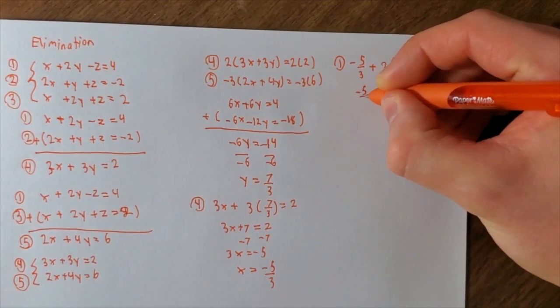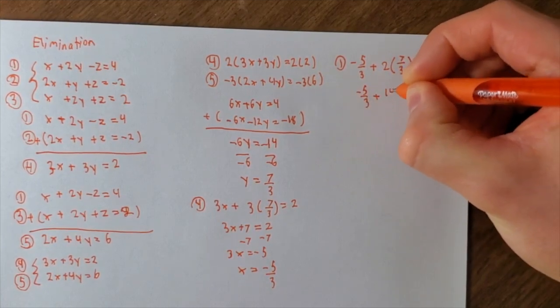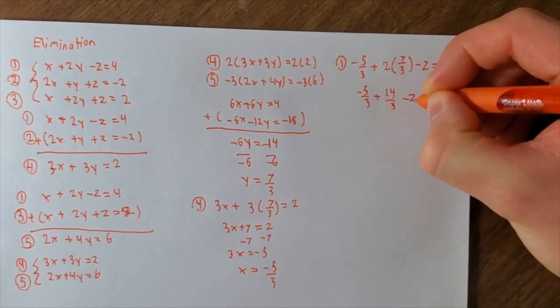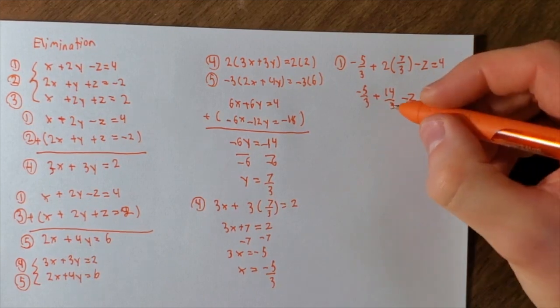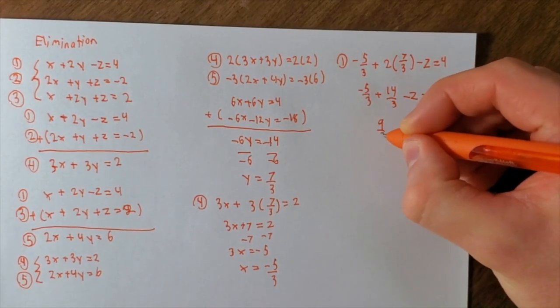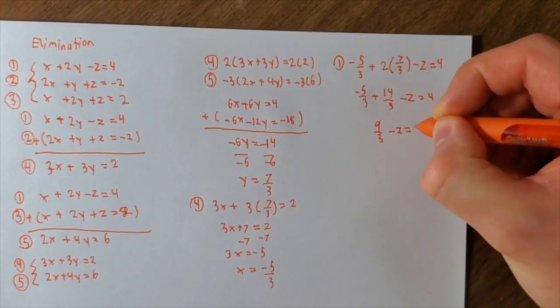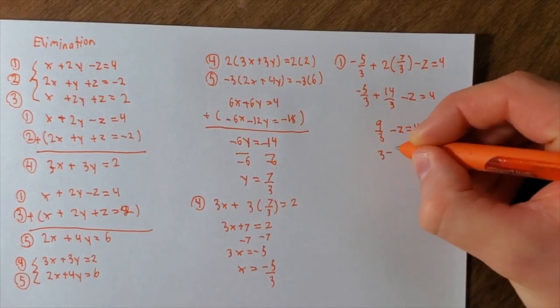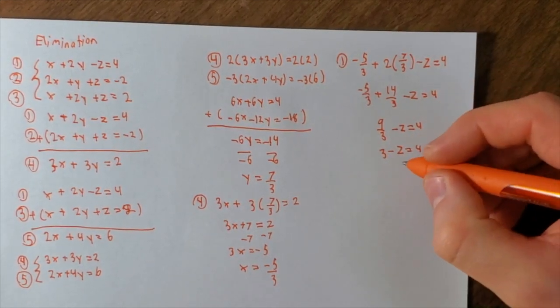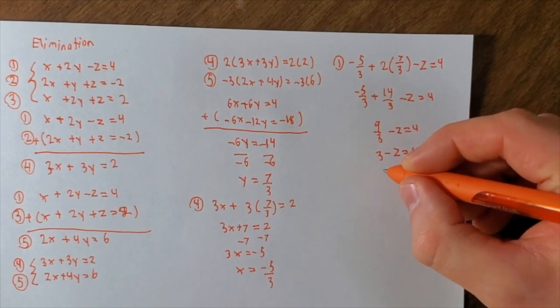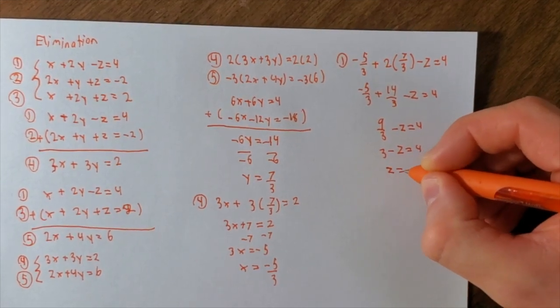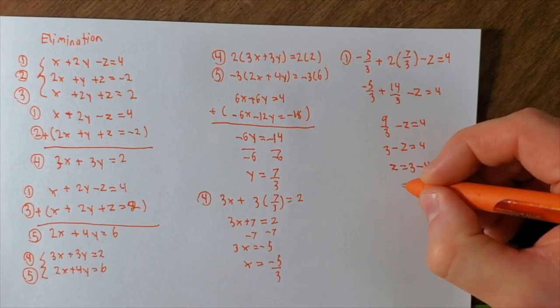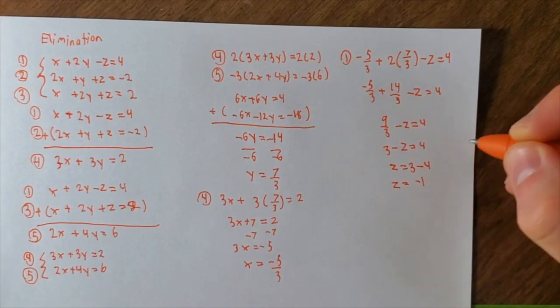So we've got negative 5/3 plus 14/3 minus z is equal to 4. That becomes 9/3 minus z is equal to 4, which is just 3 minus z is equal to 4. Then we can say z is equal to 3 minus 4, or z is equal to negative 1.